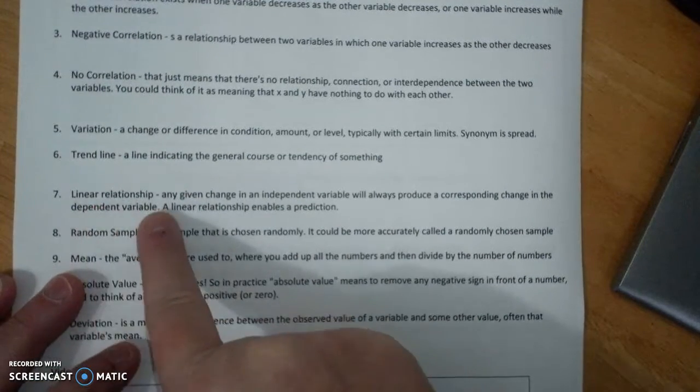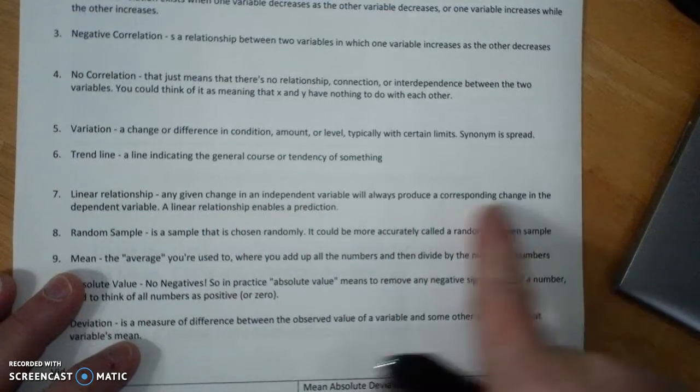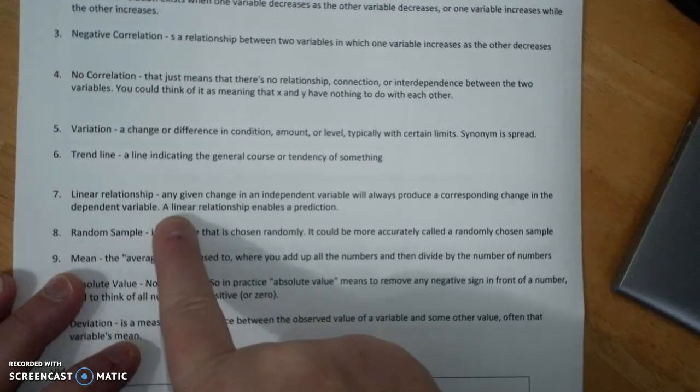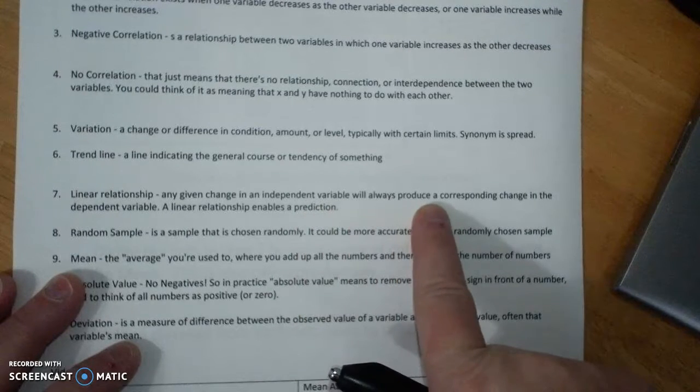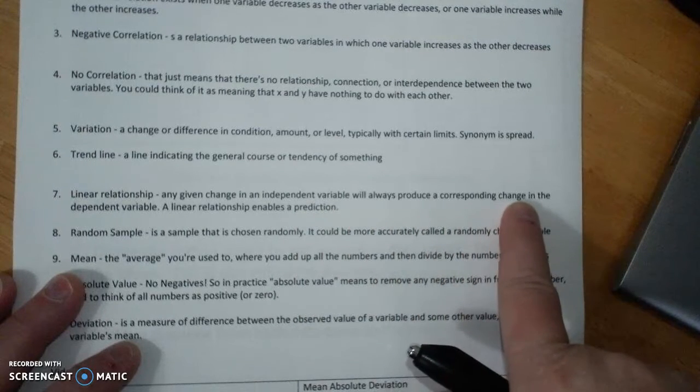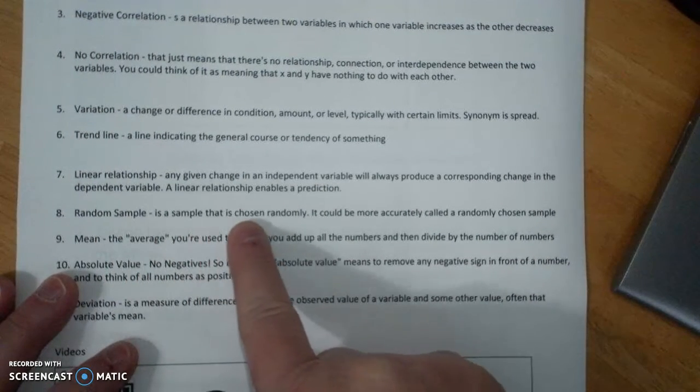Linear relationship. Any given change in an independent variable will always produce a corresponding change in the dependent variable. A linear relationship enables a prediction. So when you had y equals 3x plus 4, that was a linear relationship, and you were able to produce corresponding changes.